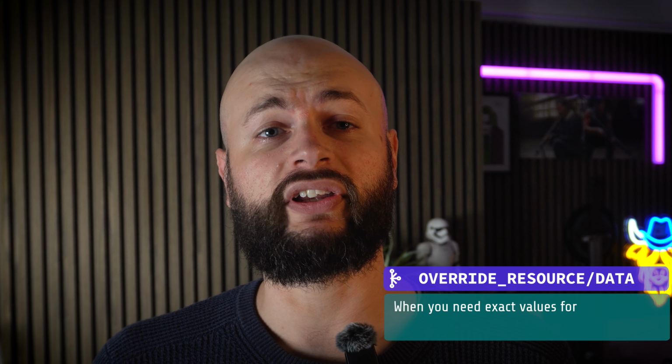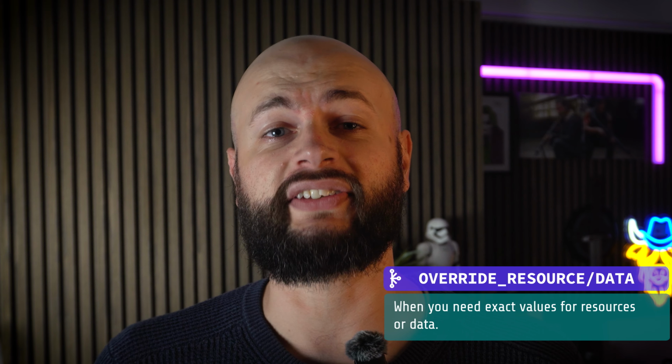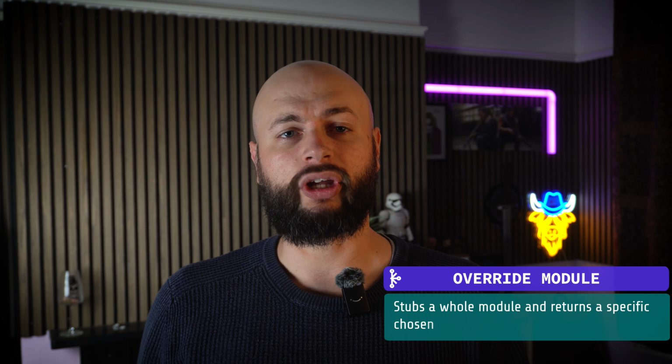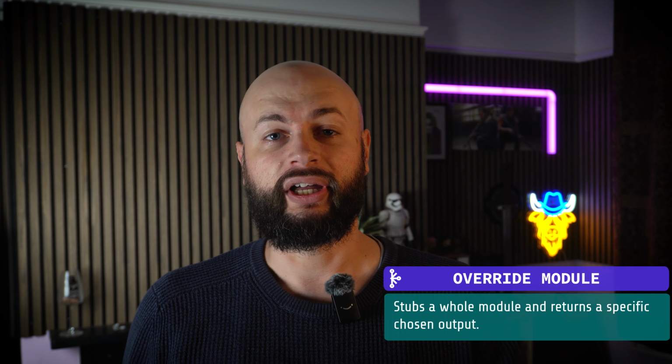So use override resource and override data when you want exact values for specific resources or data sources. Use override module to stub a whole module and return a chosen output. These give deterministic values for assertions.